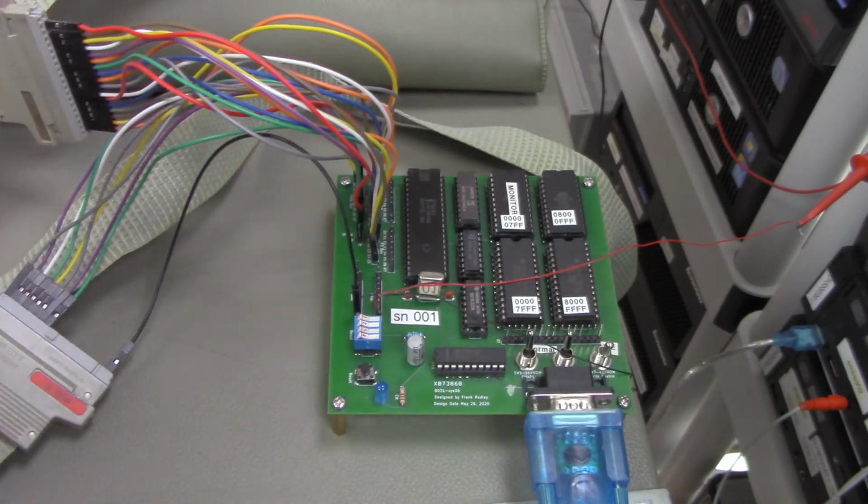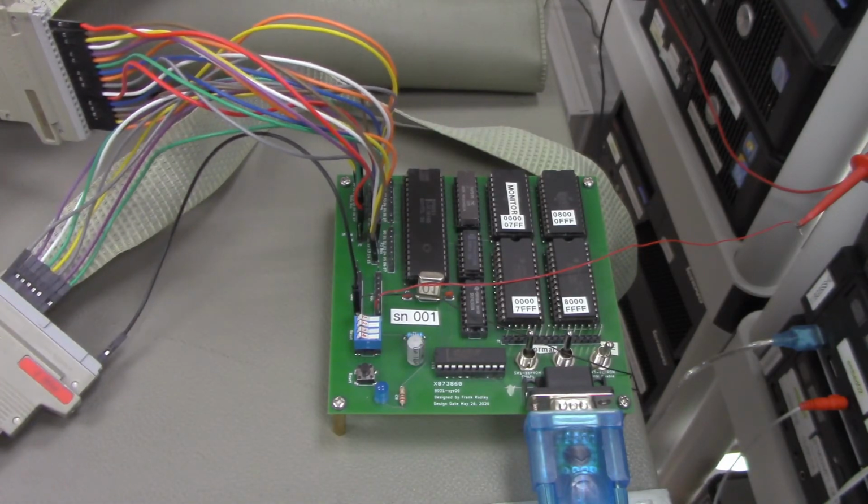I'm going to have some resources at my website to tell you how this thing is connected, along with the clock. So we're going to talk about trying to reverse engineer the software that's in this device using the 16500C Logic Analyzer.